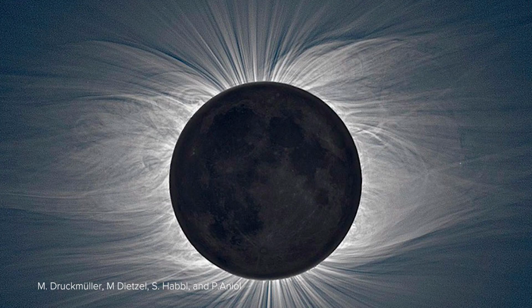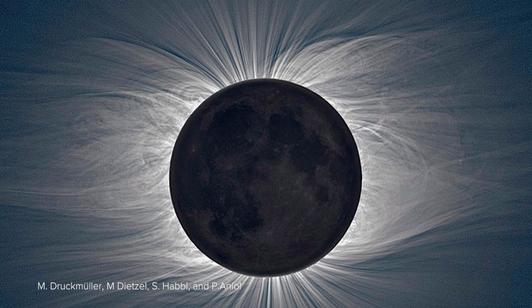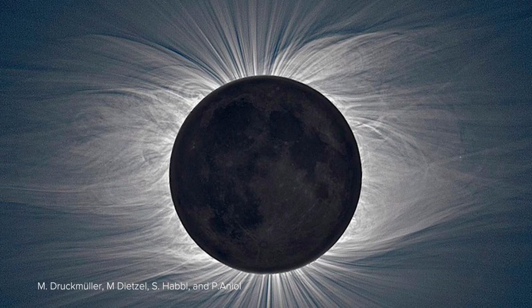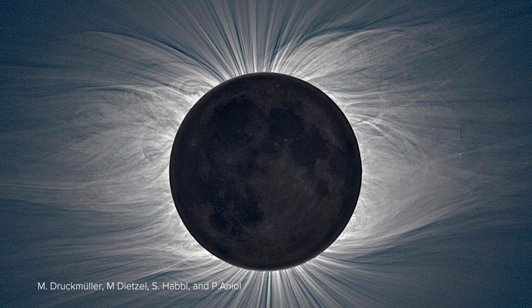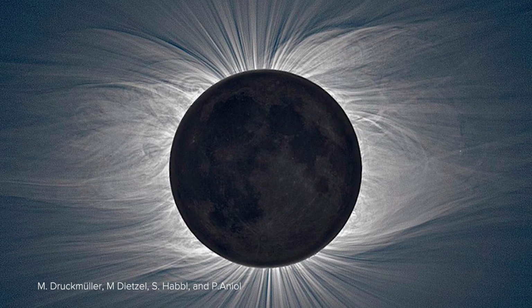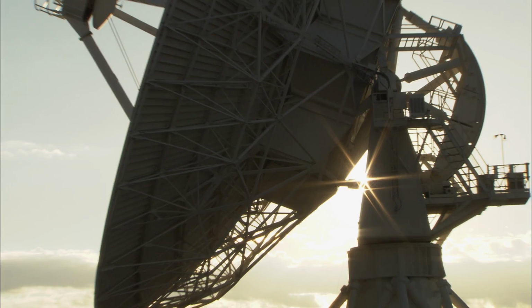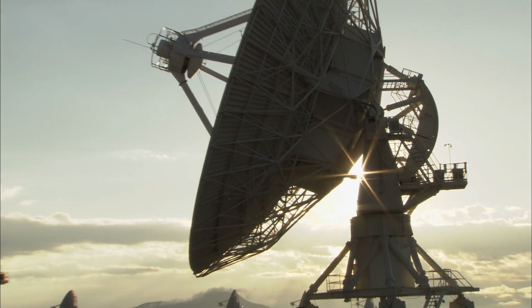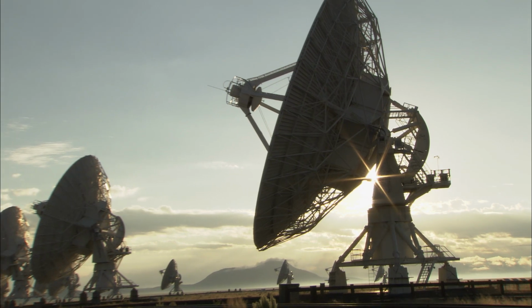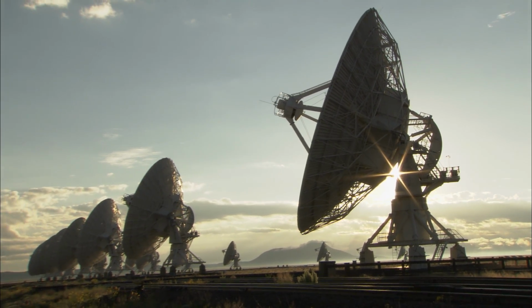Now, the corona we usually can't see with our naked eyes, but during eclipses, the moon blocks out the photosphere, and we can in fact see the corona extending well above the visible surface of the sun, and it's a very beautiful thing. What radio waves allow us to do is use instruments like the Very Large Array to observe these layers of the sun from the chromosphere all the way out into the corona and try to understand in more detail the so-called coronal heating problem.